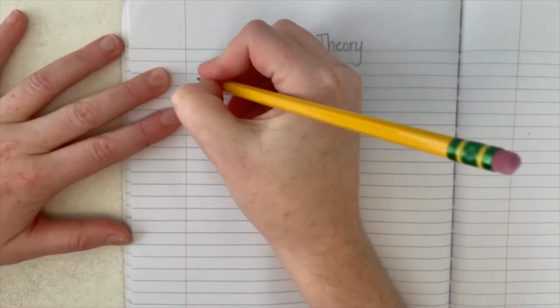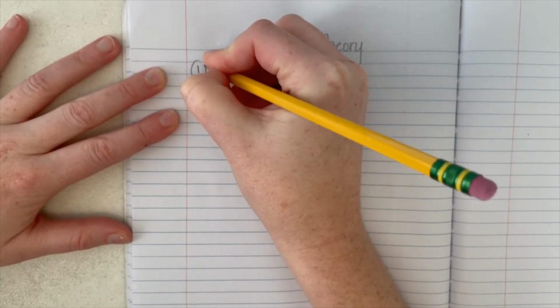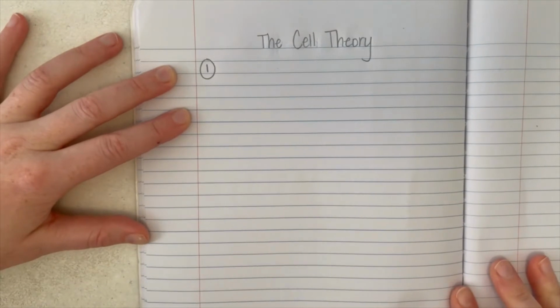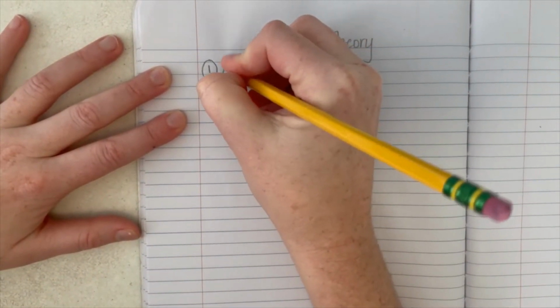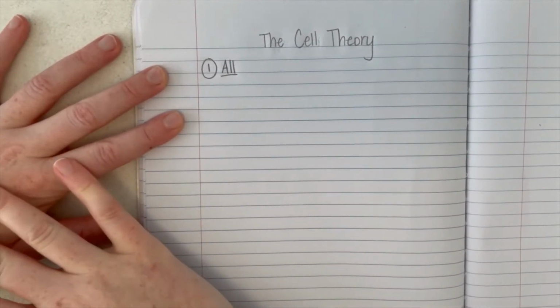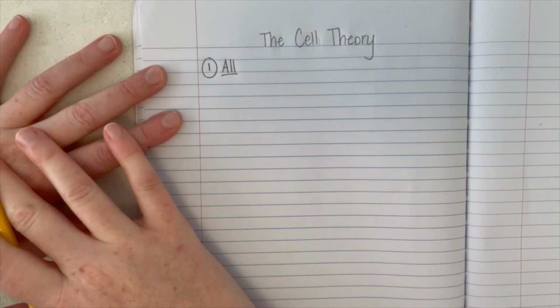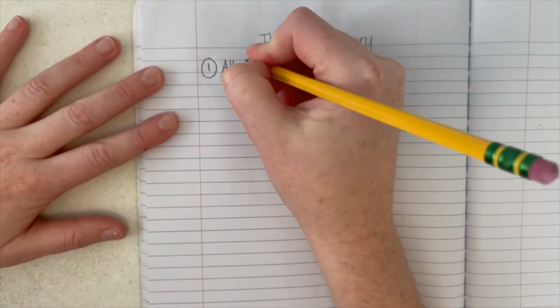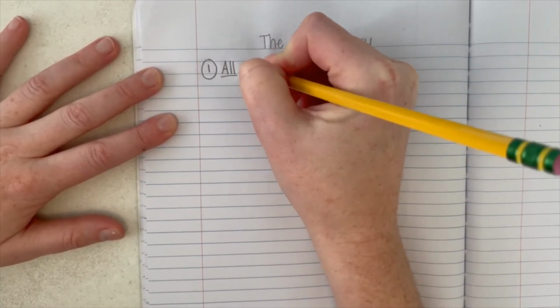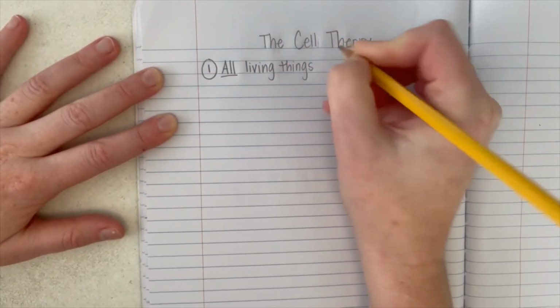So the first one, we're just going to number our paper. Number 1, all. Let's underline that, because anytime you say all in science or really in anything, it's kind of a bold statement. All living things are made of cells.